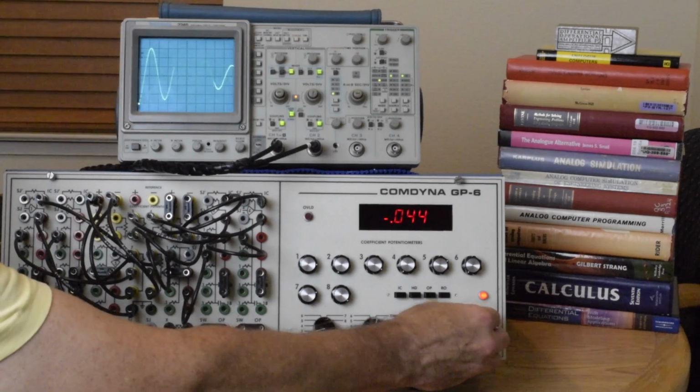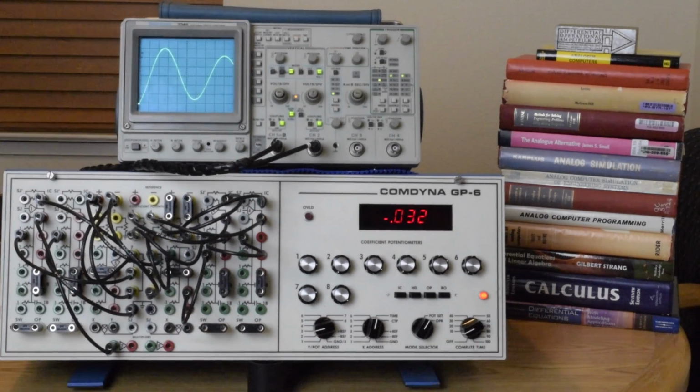And then another way to adjust that is by adjusting the actual parameters in the problem to scale for time. But on the Comdyna GP-6, they give you a way to control the time parameter of the computer, so to speak, directly. So I think that covers the basic inputs and outputs. This was not a real in-depth video, but I just wanted to cover some of those subjects before I get into solving some more detailed problems.